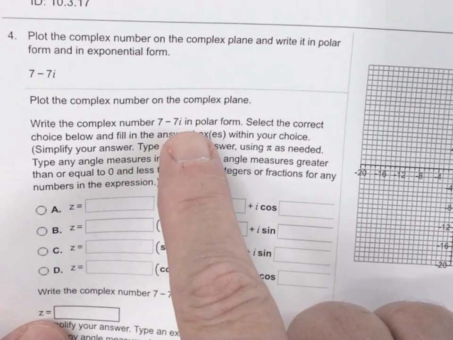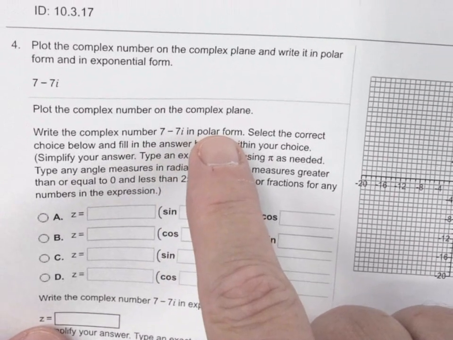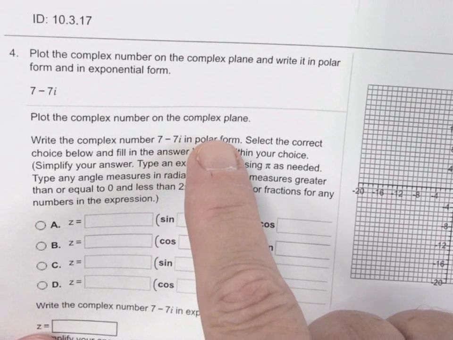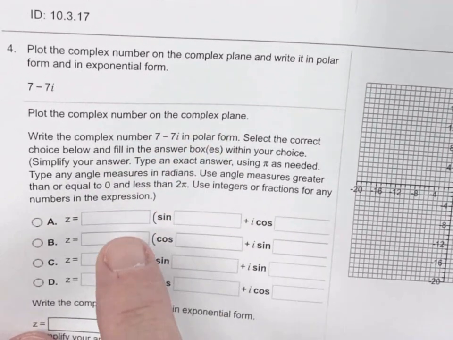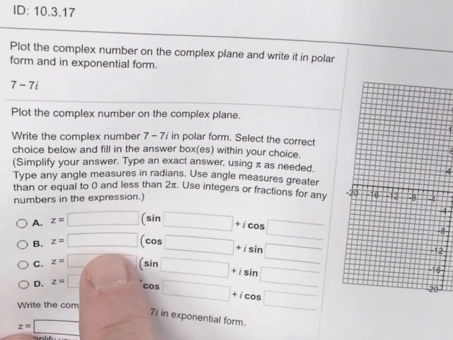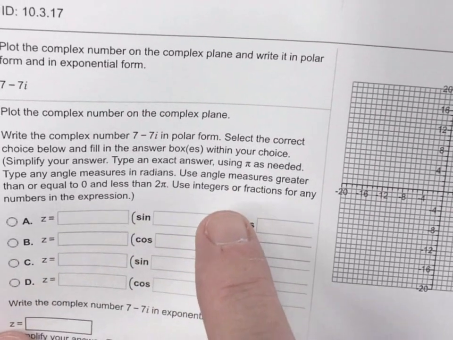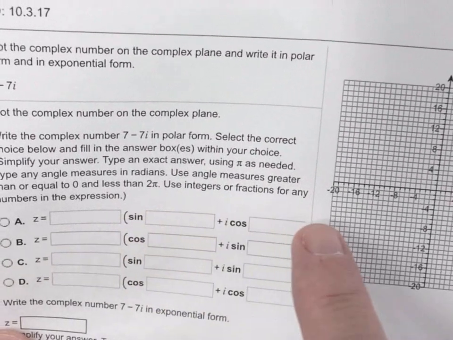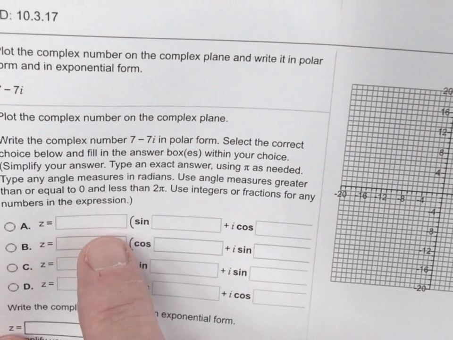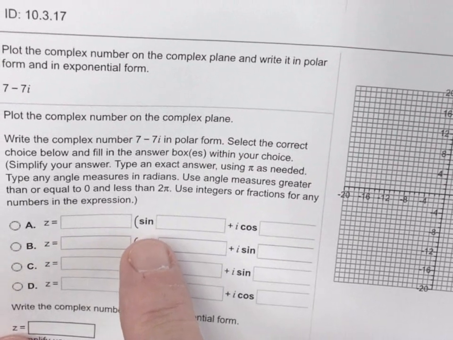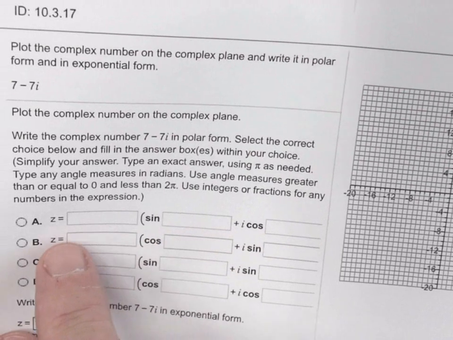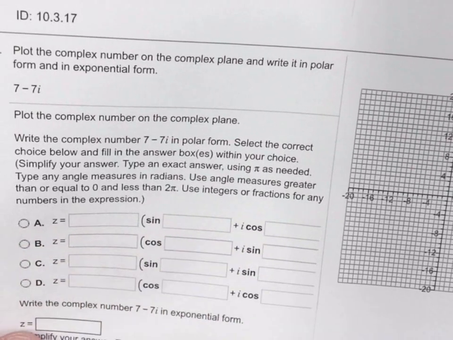Write the complex number 7 minus 7i in polar form. So we're given a complex number in rectangular form, and we want to write it in polar form. As it turns out, they give you 4 choices here. This first box is where we're going to put the r, and these 2 boxes are where the theta belongs. I don't know why they gave you 4 choices. Obviously, the polar form is cosine of theta plus i sine of theta, so it has to be choice B.